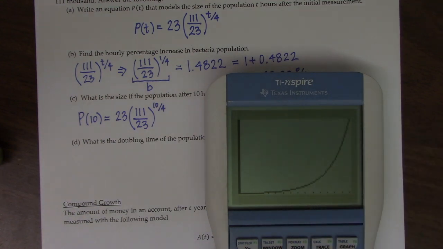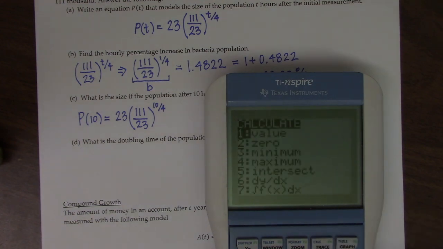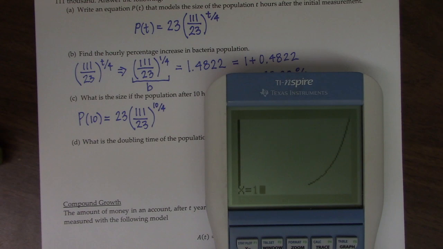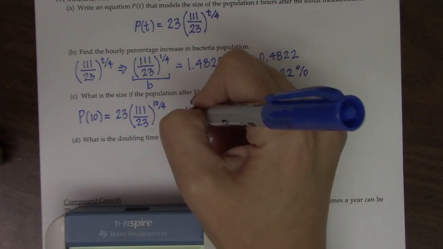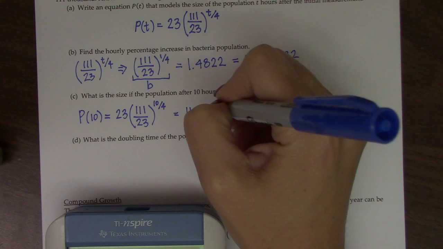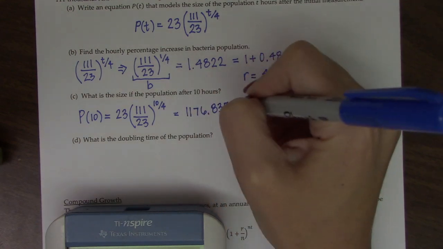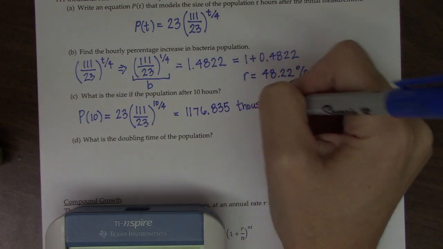So in the calculator, since all I wanted to do was plug 10 into the function, I can go to second, calculate value, and it will let me type any value I want, and it will give me the corresponding y. So we can see it's 1,176.835, right? So remember, this is in thousands. And so I can say that this is 1176.835 thousand bacteria.